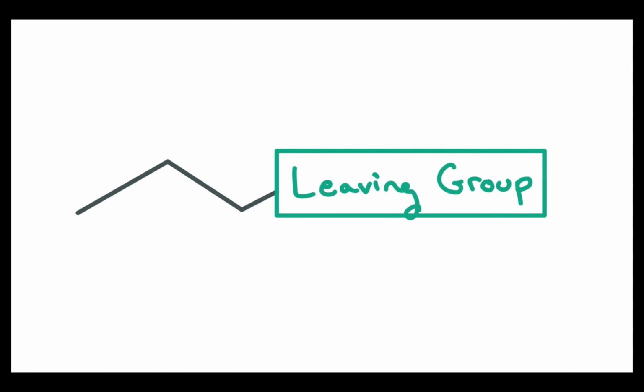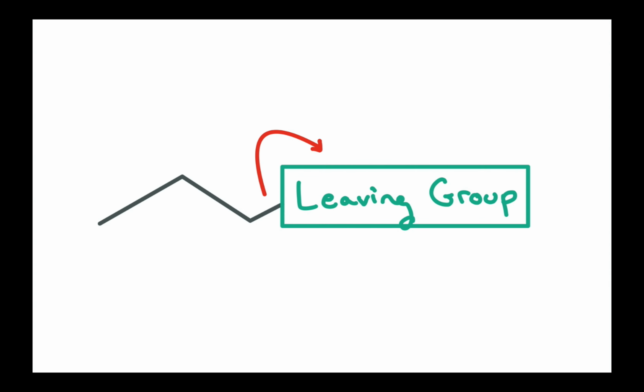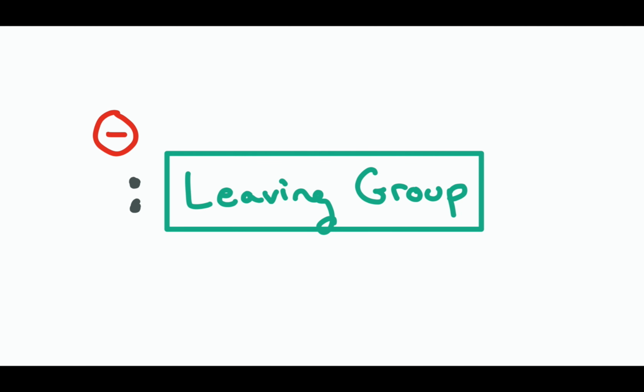Leaving groups are either an atom or often a group of atoms that leave or pop off of a molecule. So they can just come off of a molecule. They do that by taking the electrons that were tying them in a bond to the molecule and ripping them off and taking them for themselves. So when the leaving groups come off of molecules, they have those electrons on them.